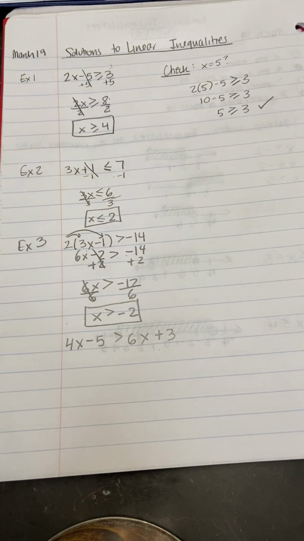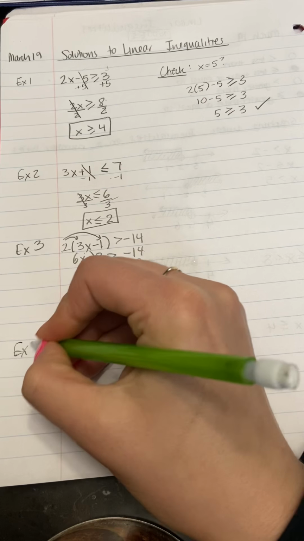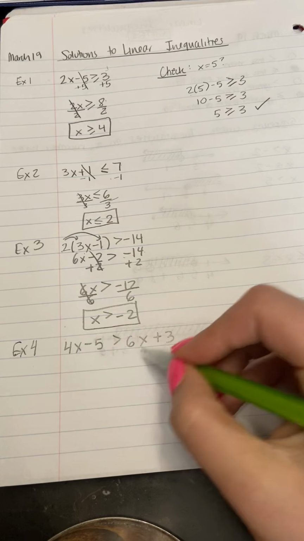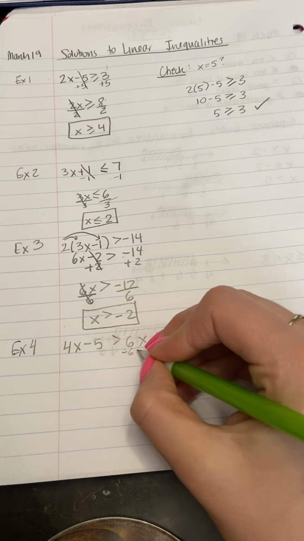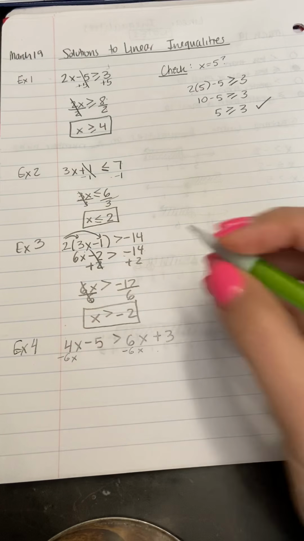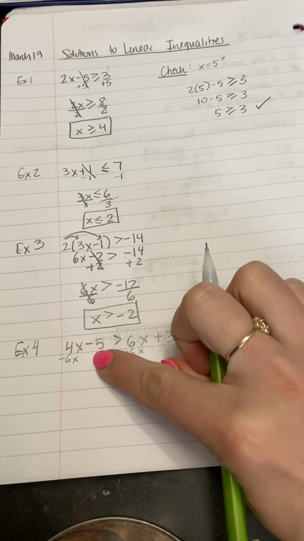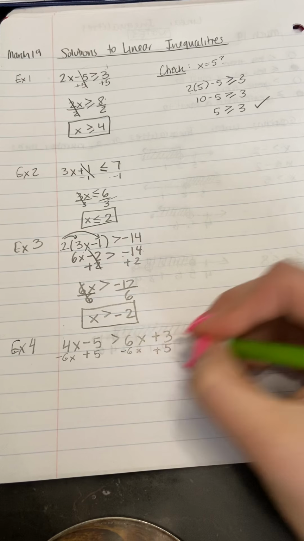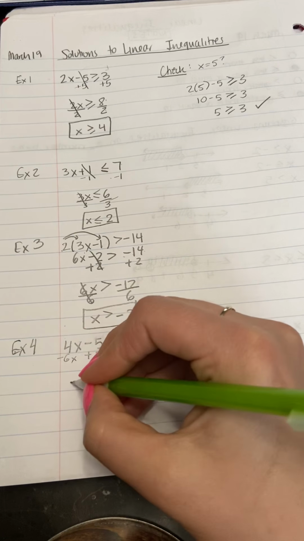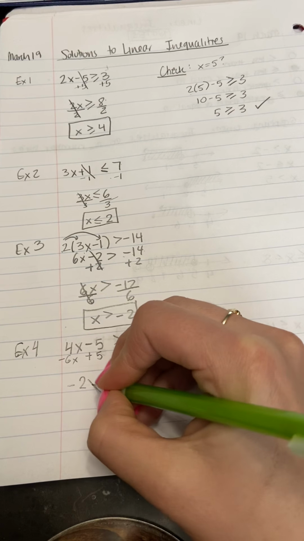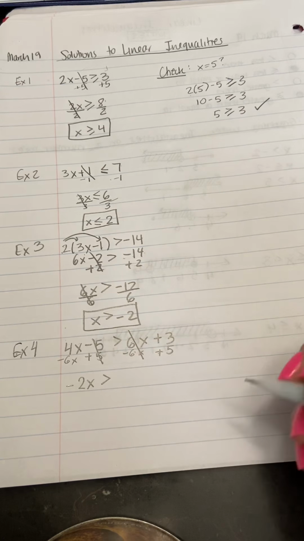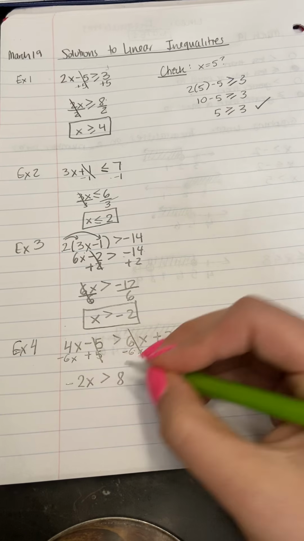Okay? And the last example is the most interesting, because that would be an example of when we actually have to change the inequality symbol. So here we're going to combine like terms. Maybe we can just start from subtracting 6x to move the x terms to the left, and I'm going to add the 5 to each side. So actually we'll do 2 steps at once. 4x minus 6x, that's -2x. The 5's will cancel out. 6x minus 6x is going to eliminate, and 3 plus 5, that's 8.